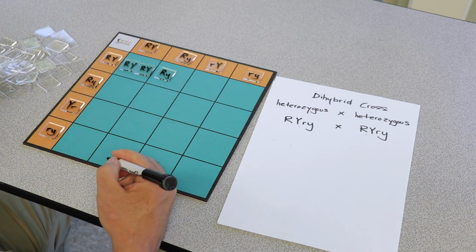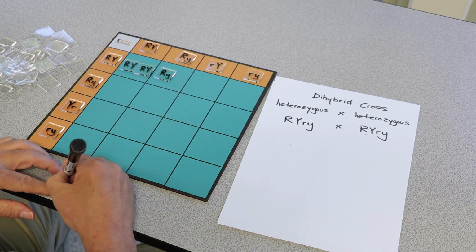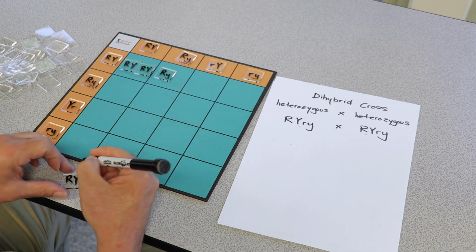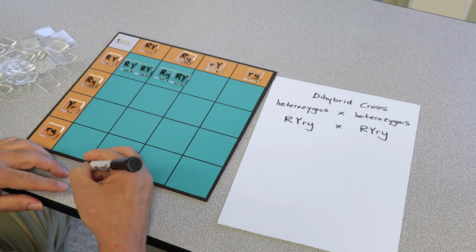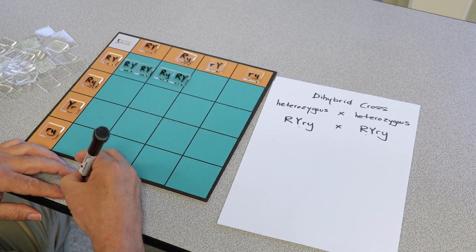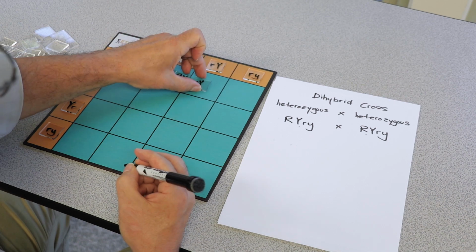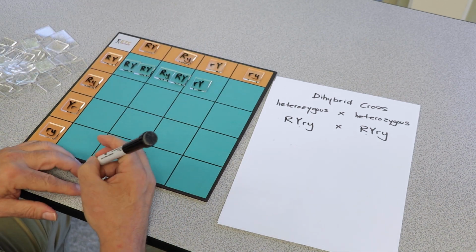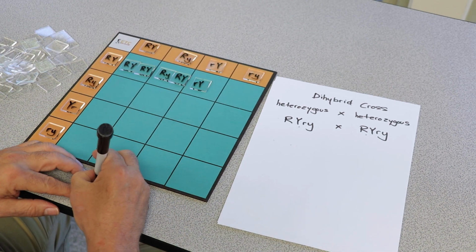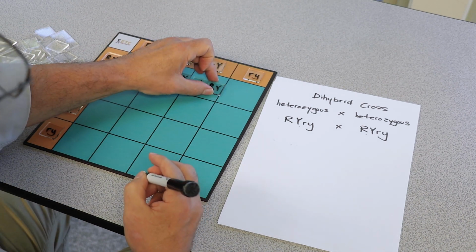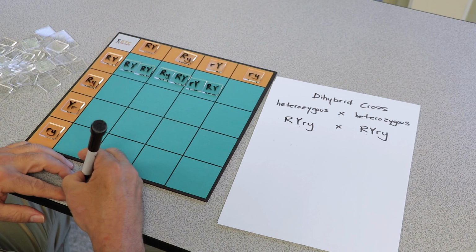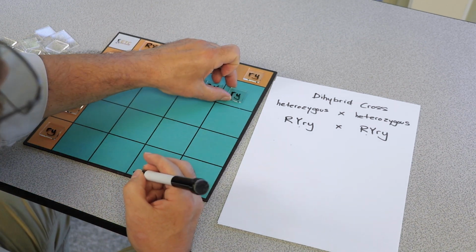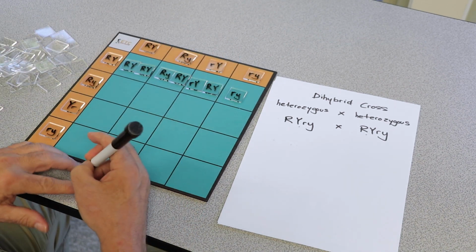The second offspring will have capital R with a lowercase y and a capital R and uppercase Y from the other parent. Third possibility is it will have a little r with a capital Y and a capital R with a capital Y. Capital letters designate dominant and lowercase letters designate recessive.